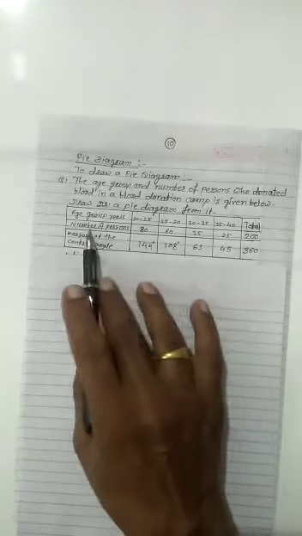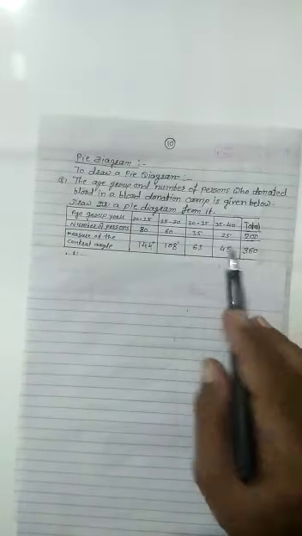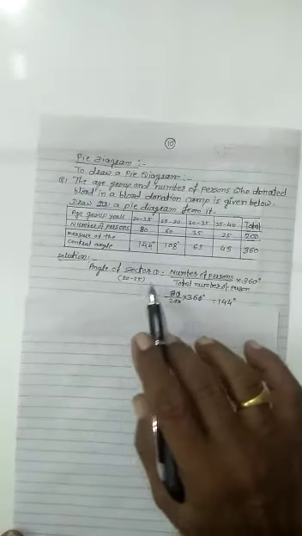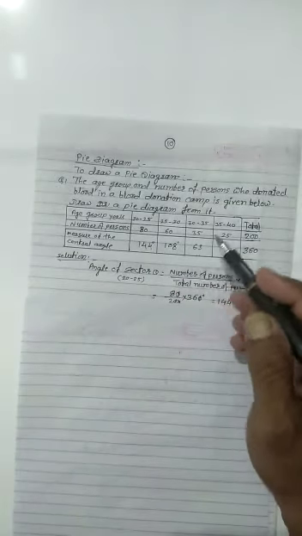We must convert this 80, 60, 35, 25 into the measure of the central angle of the pie diagram, that is the angle of the sector. It means we draw one circle in this pie diagram.